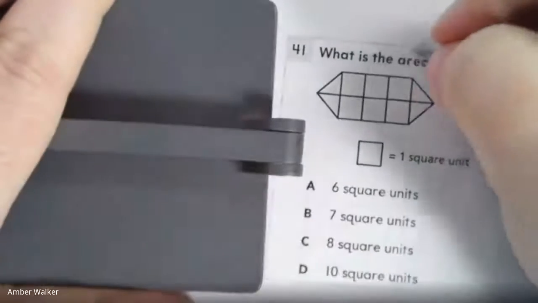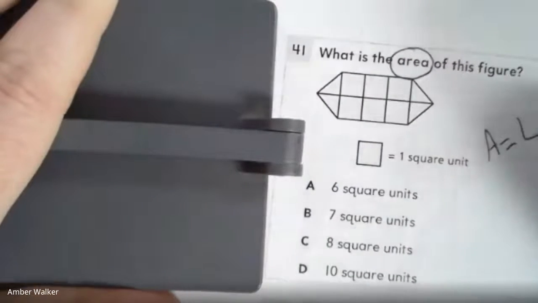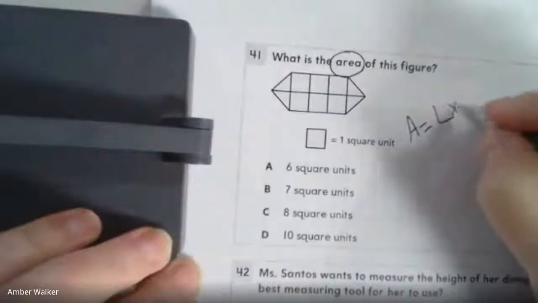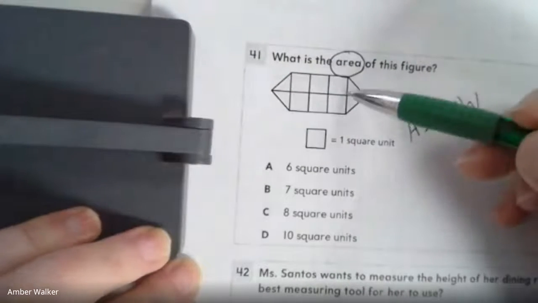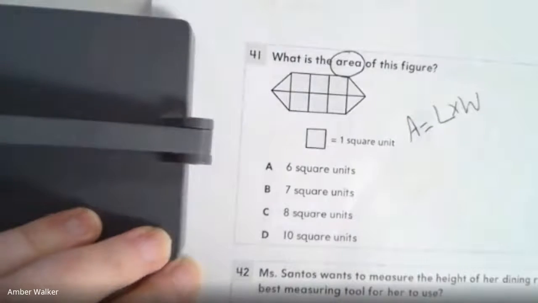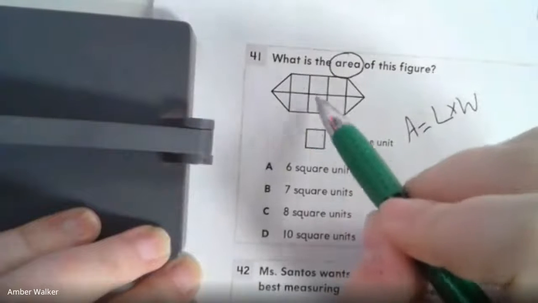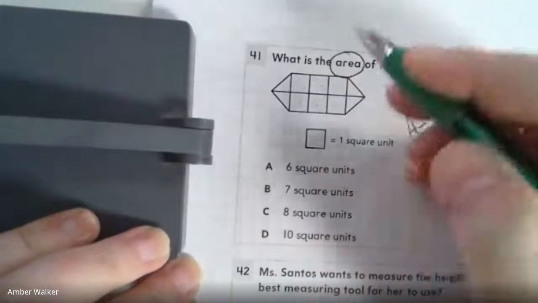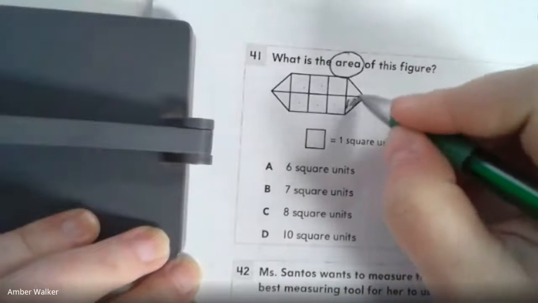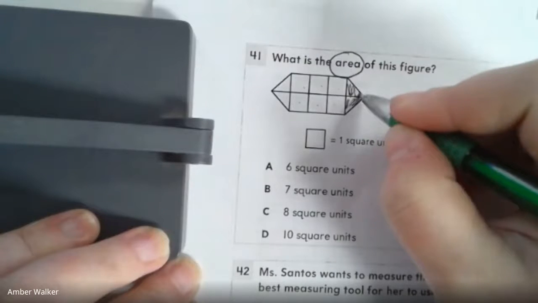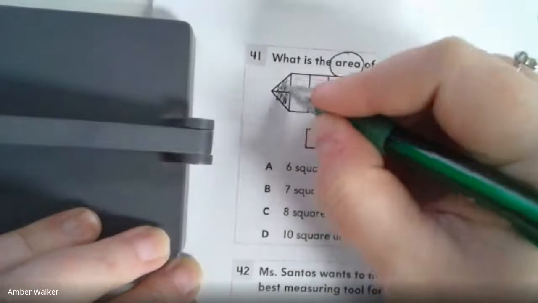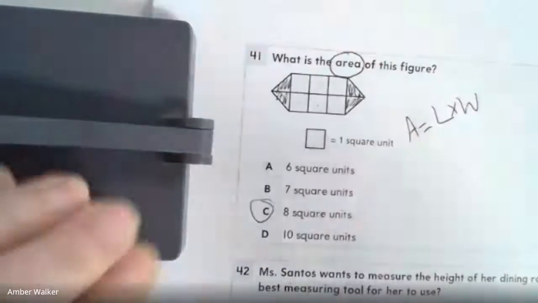Number 41, area. We want to know the area. Area equals length times width. But I don't have a rectangle. So I also know that area means I'm counting square tiles. 1, 2, 3, 4, 5, 6. And I have to put these two triangles together to make a square. That's 7. And these two triangles make 8 square units.